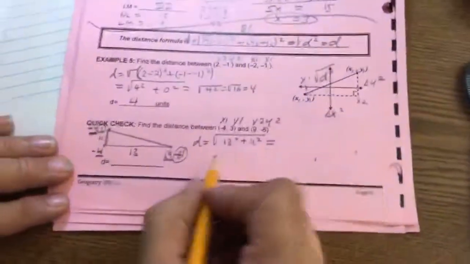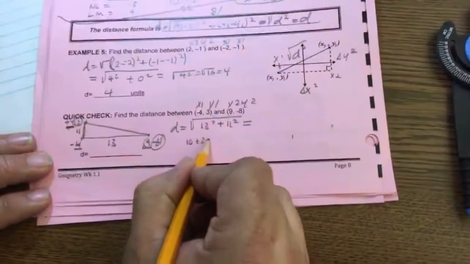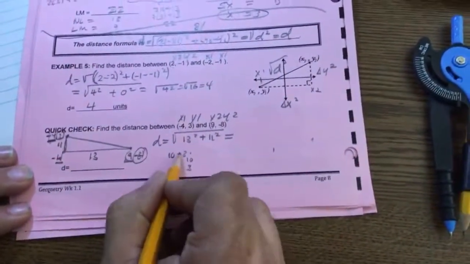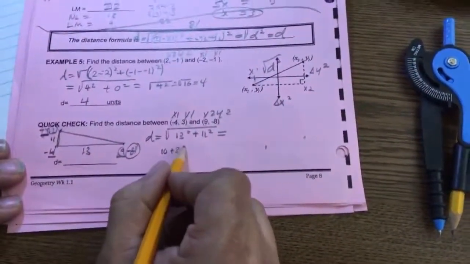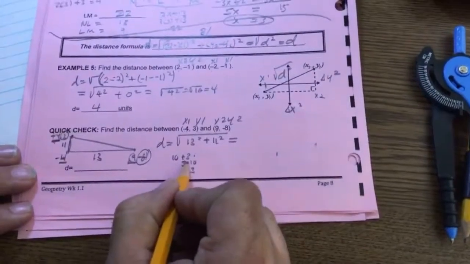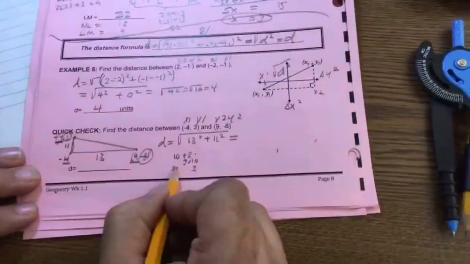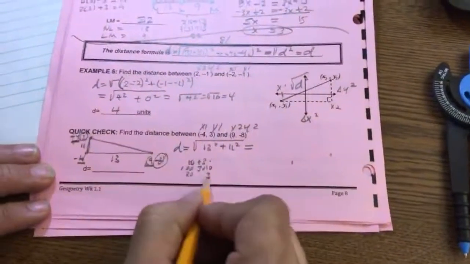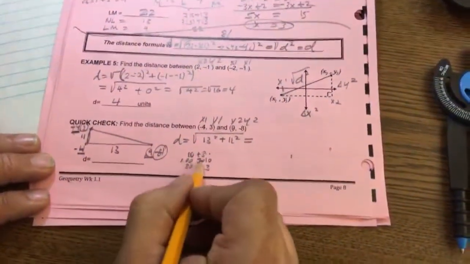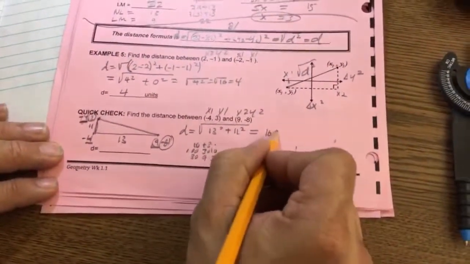Okay. So if you don't know what 13 squared is, think 10 plus 3 times 10 plus 3. 3 times 10, class? What's 3 times 10? 30. And 10 times 3 is also 30. And 10 times 10? 100. 3 times 3 is 9. So it's 169.